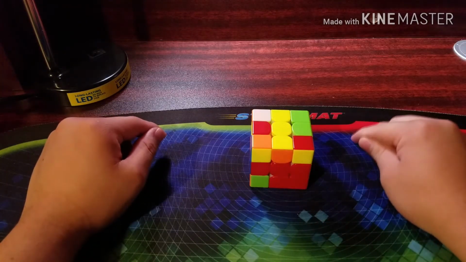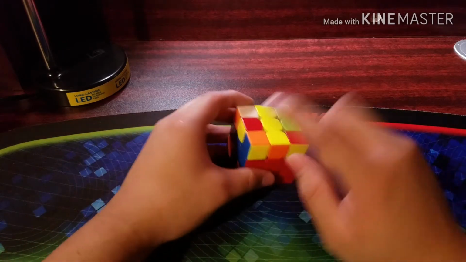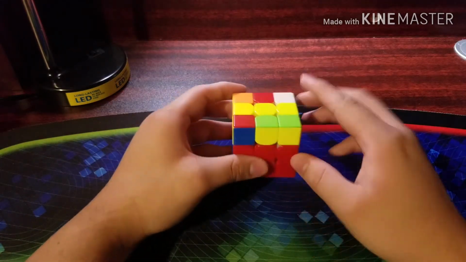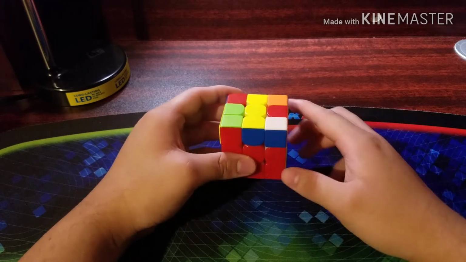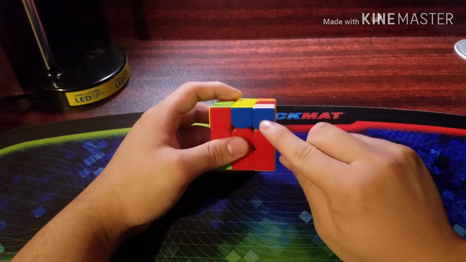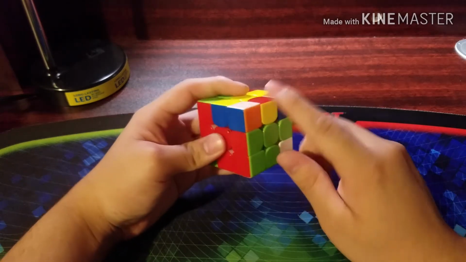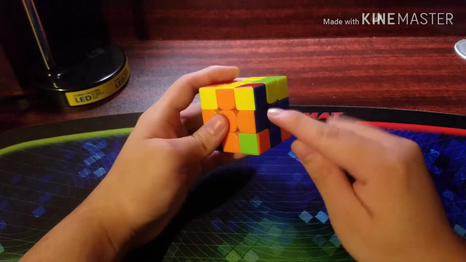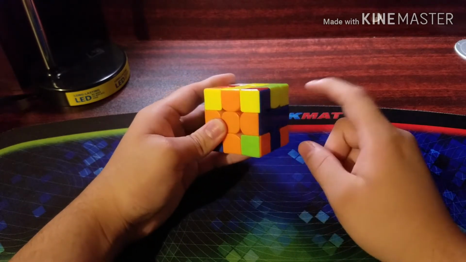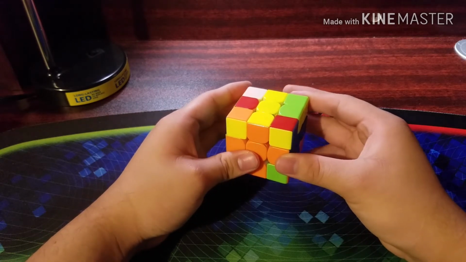Next, we look in the top layer for another corner piece with white on it. This is yellow, this is yellow, this has yellow, this has white. It is a different case. So, we look at the other 2 colors, blue and orange. Find the blue and orange centers, blue and orange, and put the corner piece in between them.